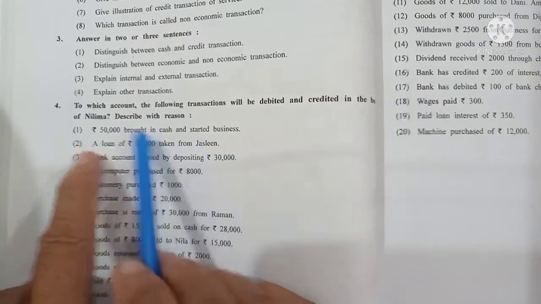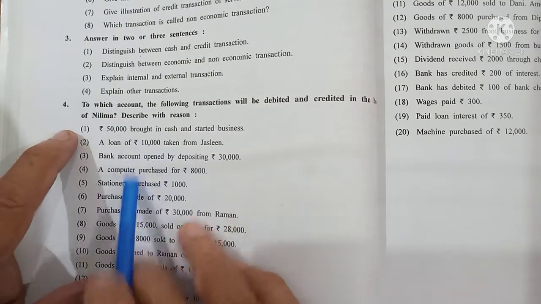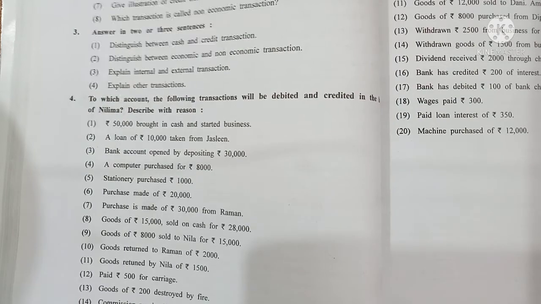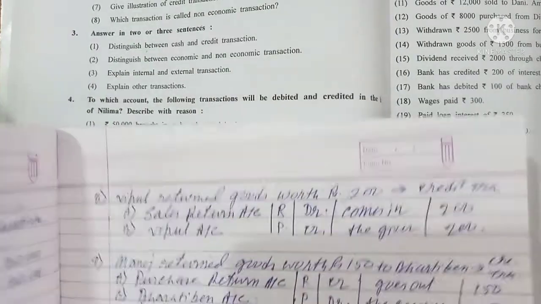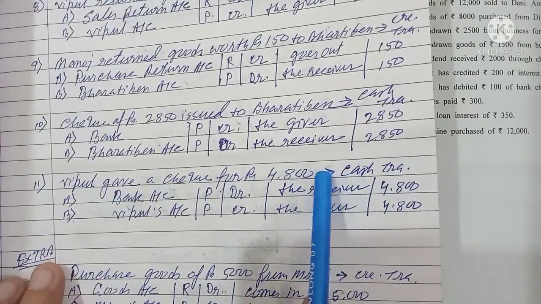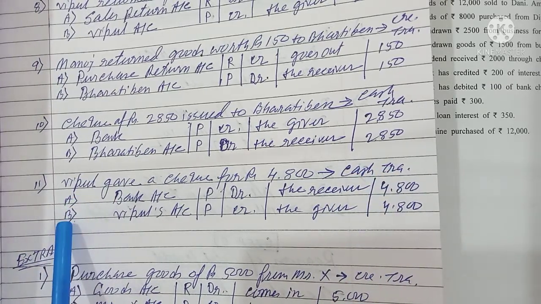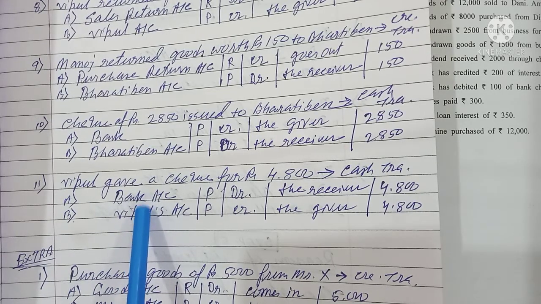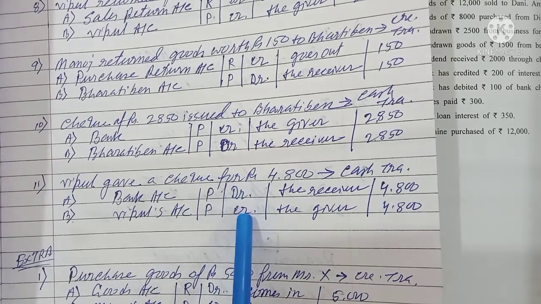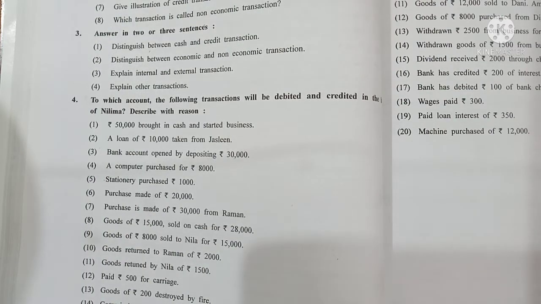Though it is given to which account the following transactions will be debited and credited, you will write all the 6 steps in the way I explained in illustration 11. First you will write the question, then by putting the arrow you will write whether it is a cash transaction or credit transaction. After that, first step, second step: twofold, 2 accounts, then classification of accounts, personal, real, nominal, then debit, credit, then reasons, then amount. Like that way you will write this answer.